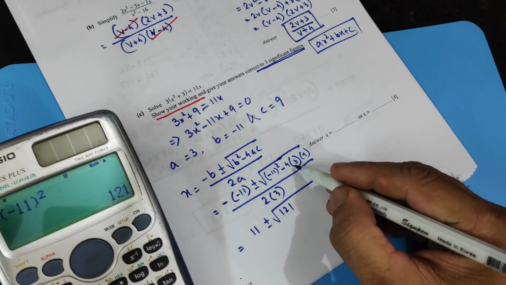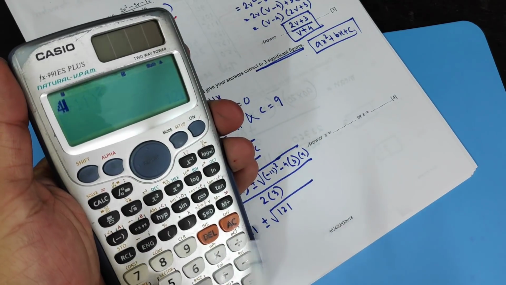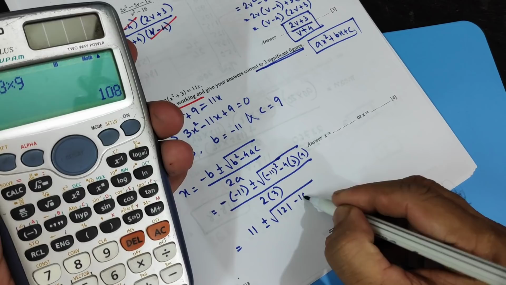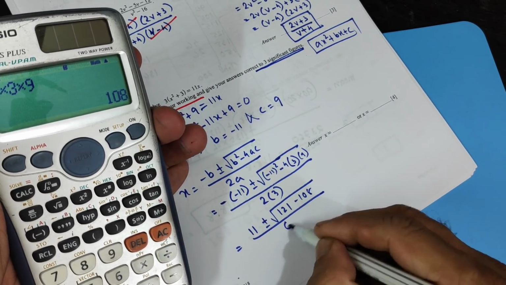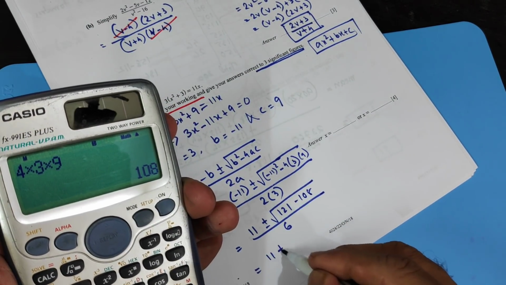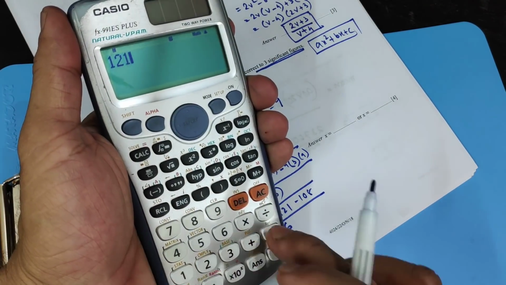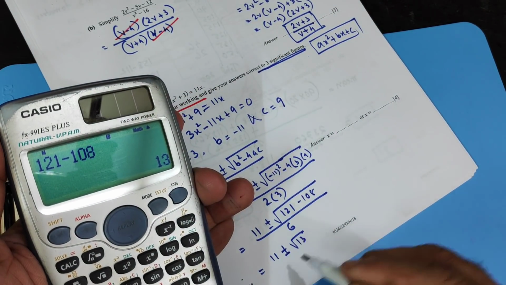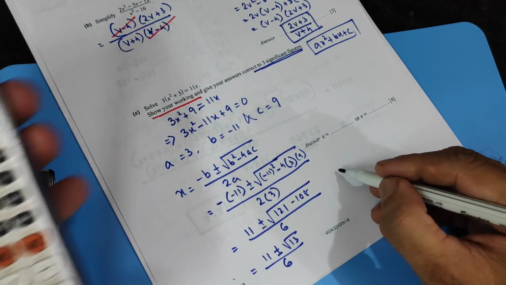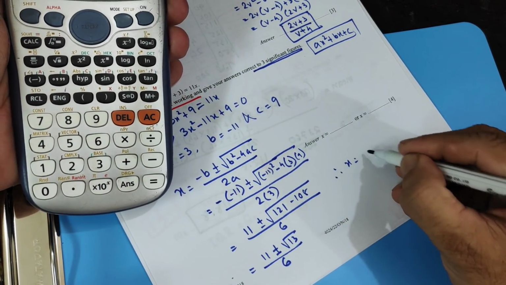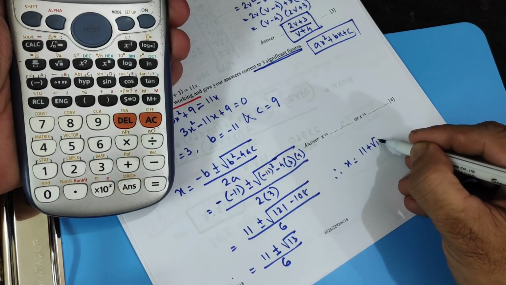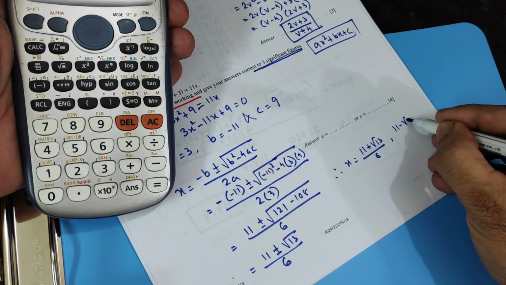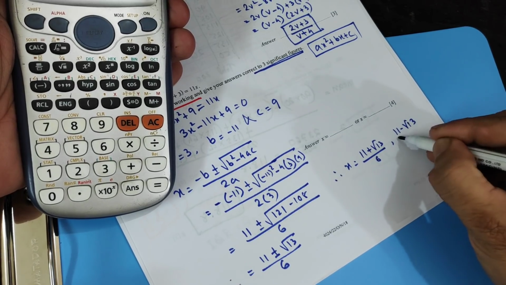And over here minus 4 times 3 times 9, and that's going to give you minus 108, and below here is 6. So 11 plus minus 121 minus 108 gives you square root 13, and this is 8. Therefore x is 11 plus square root 13 divided by 6, and 11 minus square root 13 divided by 6.